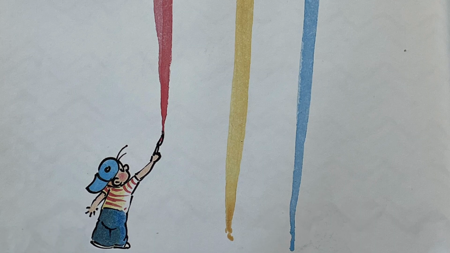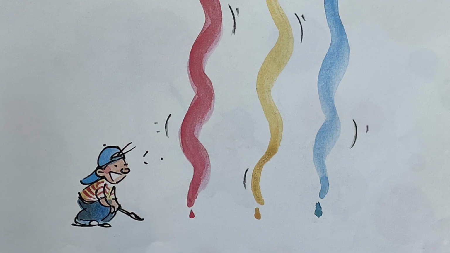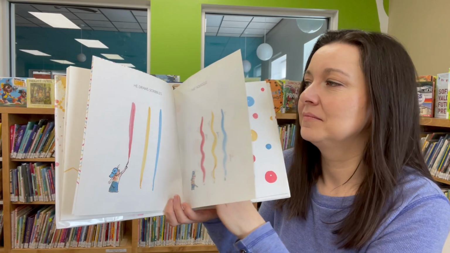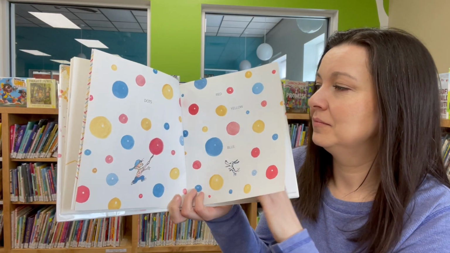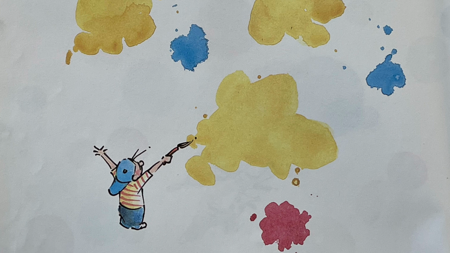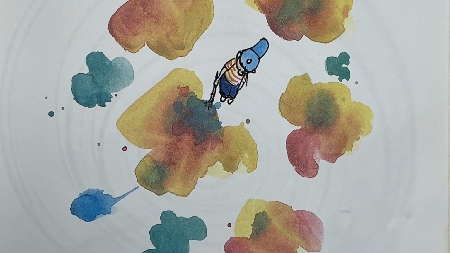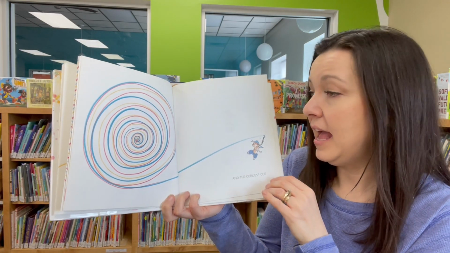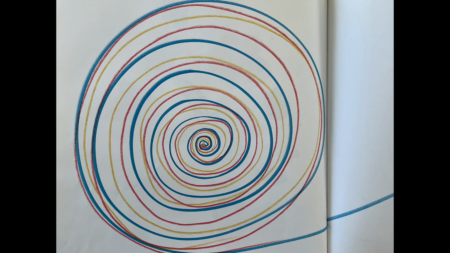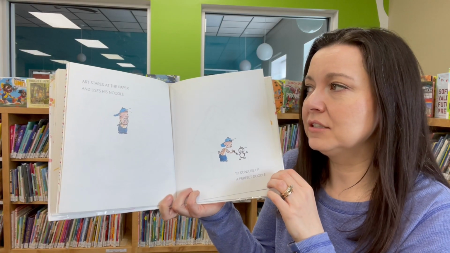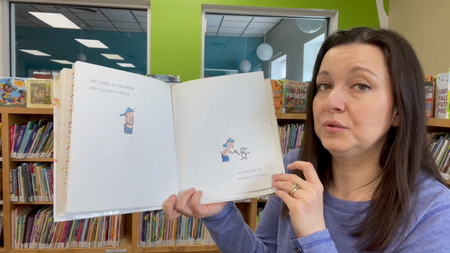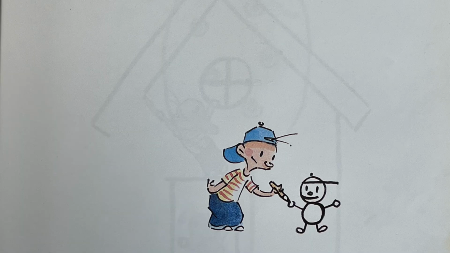He draws scribbles that squiggle, dots, red, yellow, blue, splotches with blotches, and the curliest Q. Art stares at the paper and uses his noodle to conjure up a perfect doodle.